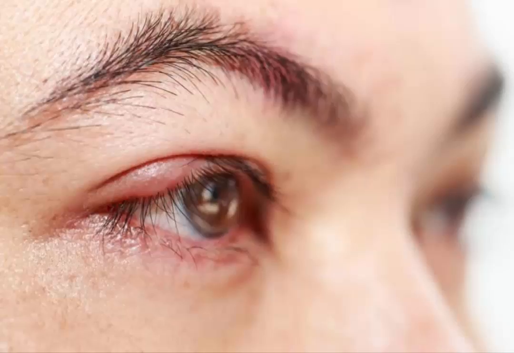As the stye develops, other symptoms may include a red bump that resembles a pimple along the eyelid that is close to the eyelashes, a small yellow spot in the middle of the bump, feeling as though something is in the eye, light sensitivity, eye discharge or crustiness along the eyelid, excessive tear production. A chalazion produces similar symptoms, but the lump is hard and painless.